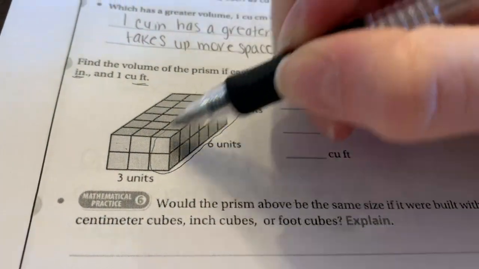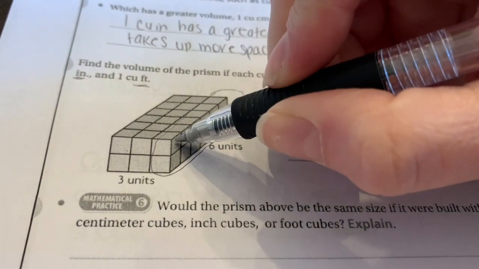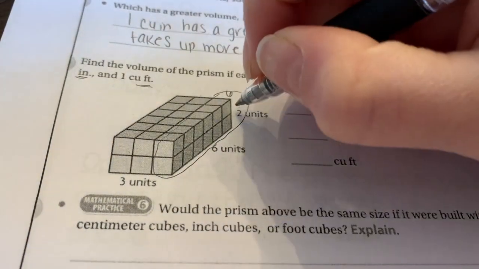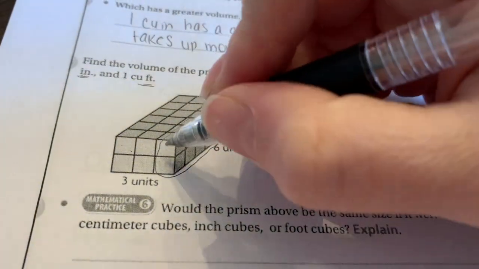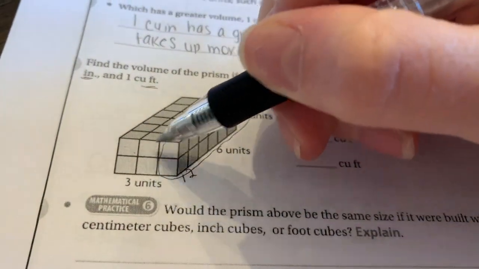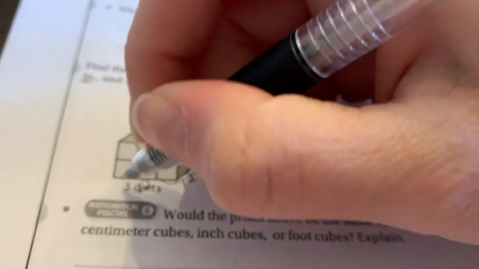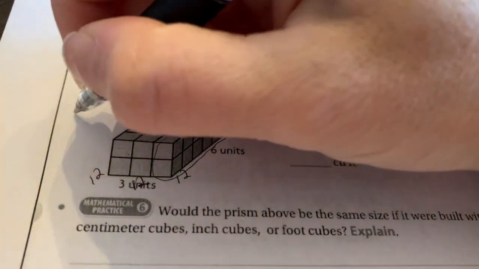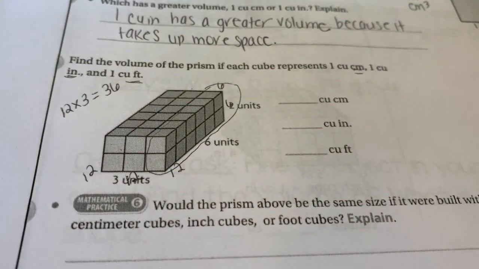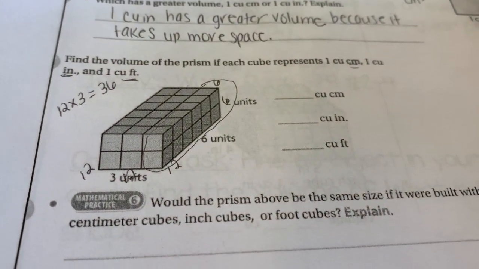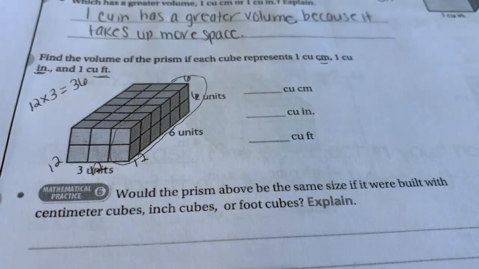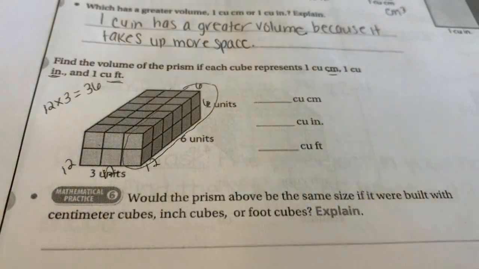So let's take a look at this piece. There's 2 rows, and each row has 1, 2, 3, 4, 5, 6. So there's 6 in the top and 6 in the bottom, right? So that means that one of these is altogether 12. And then I have another row of 12 and another row of 12. So that's like 12 times 3, which is 36. I know that a lot of you are going to be tempted to do 12 plus 12 plus 12, but remember, we're at the end of 5th grade now. We want to be doing multiplication instead of repeated addition whenever we can.